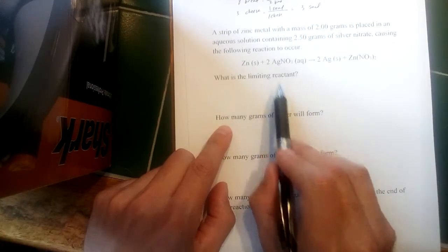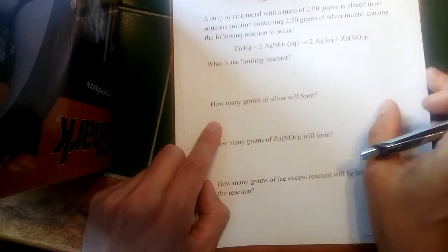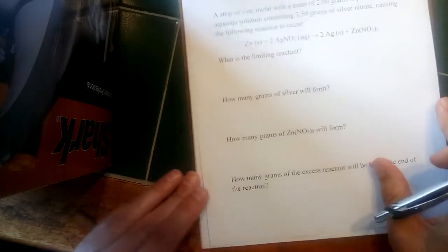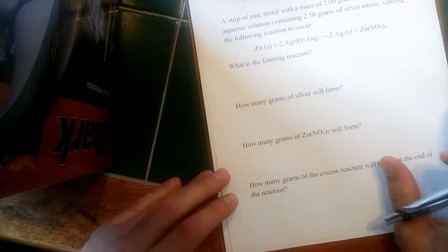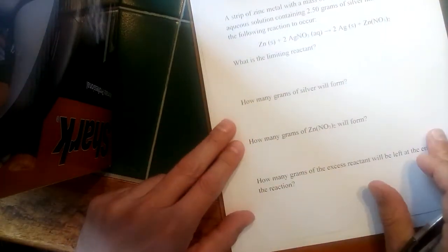Now, we can figure out what the limiting reactant is by figuring out how much silver is going to form. To do that, though, we need to do 2 calculations. So I'm going to do them in the 2 spaces that we have here, but the combination of both will answer both of those questions.